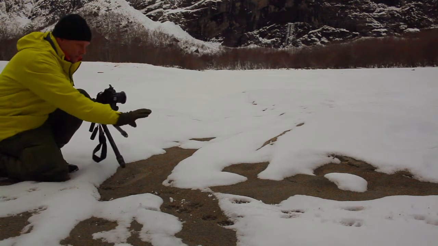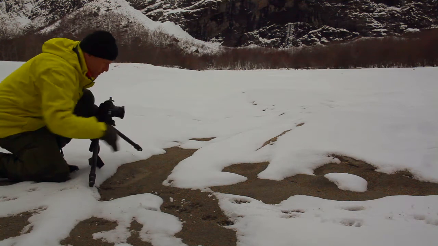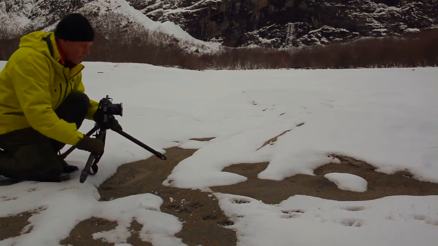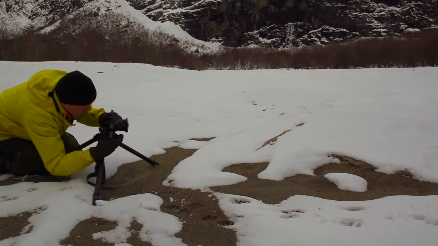I found another interesting foreground here. See these curved shapes? Can be very nice towards the mountain. Need to go low down. See what I can get.